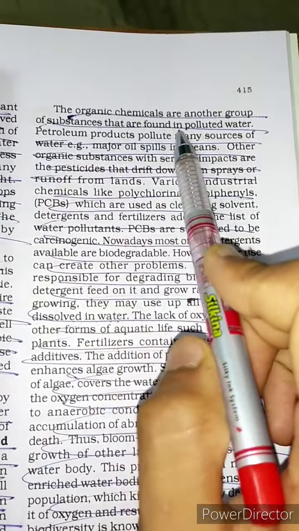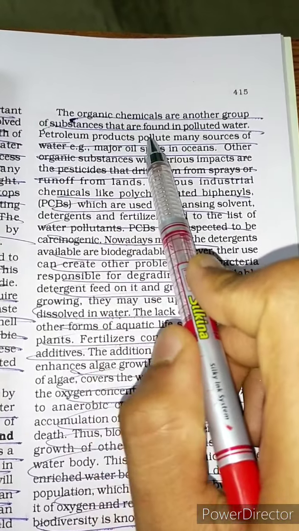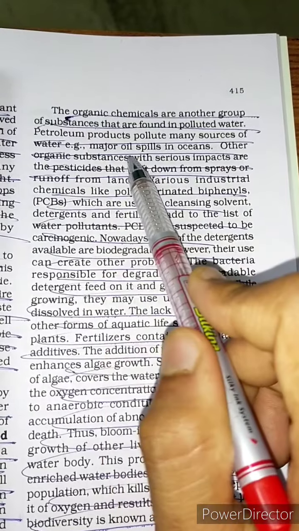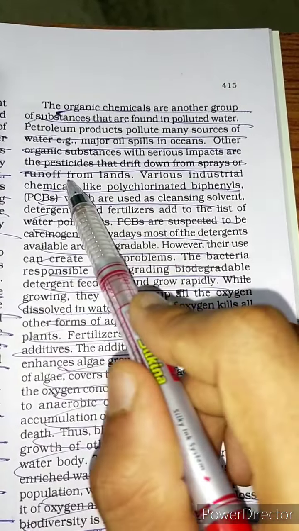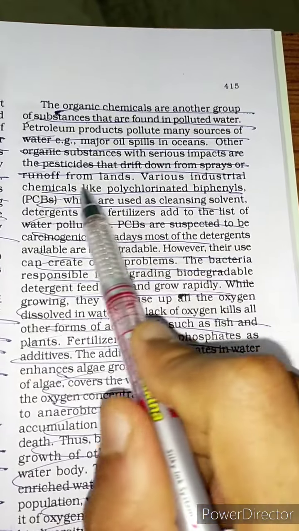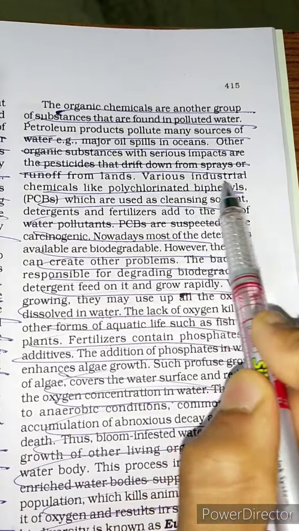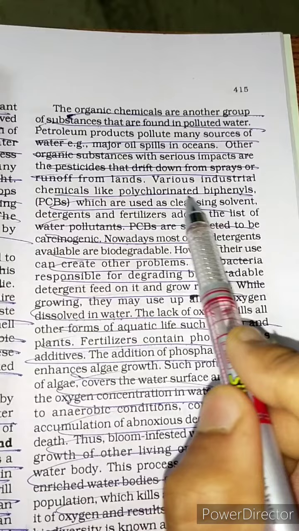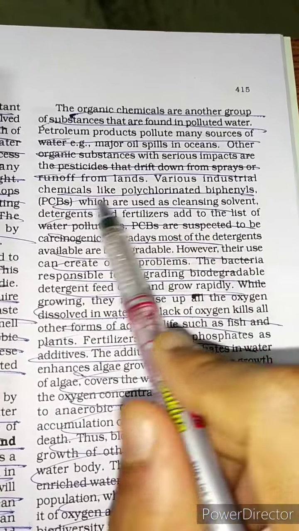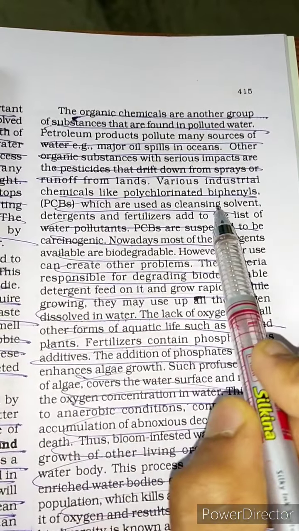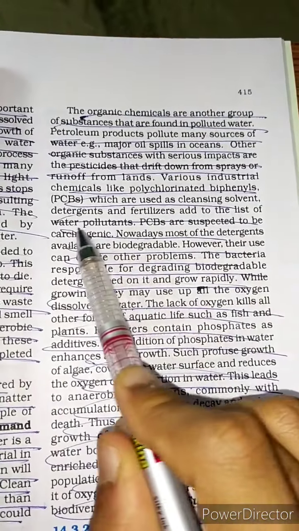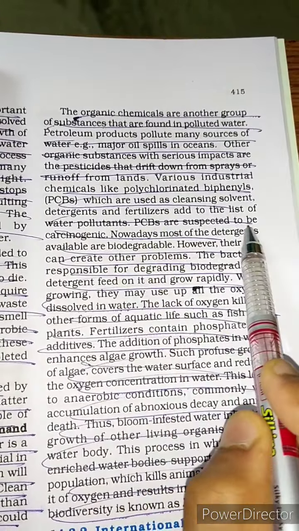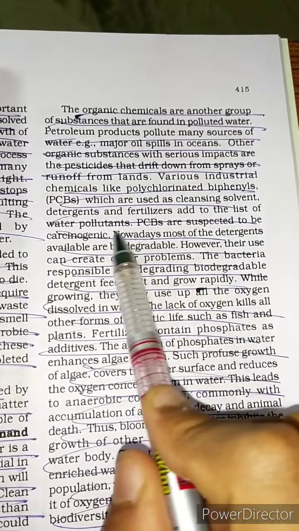Organic chemicals are another group of substances found in polluted water. Petroleum products pollute many sources of water, for example major oil spills in the ocean. Other organic sources with serious impacts are pesticides that drift down from spray or run off from land. Various industrial chemicals like polychlorinated biphenyls, that is PCBs, which are used as cleansing solvents, detergents and fertilizer, add to the list of water pollutants. PCBs are suspected to be carcinogenic.